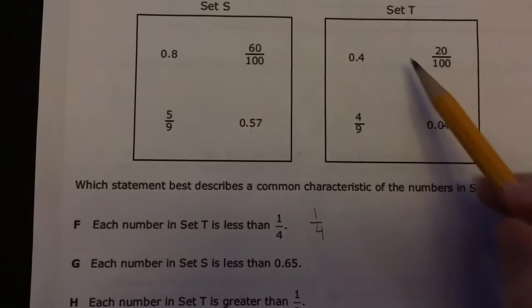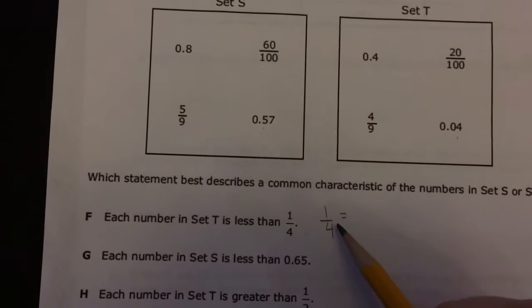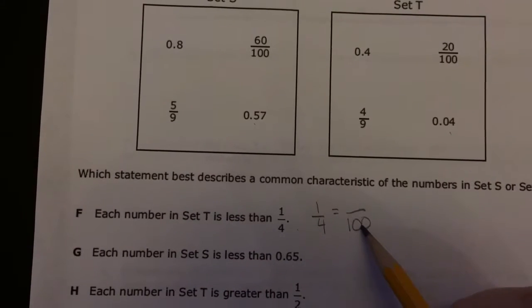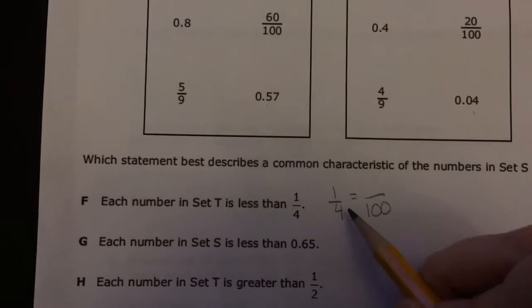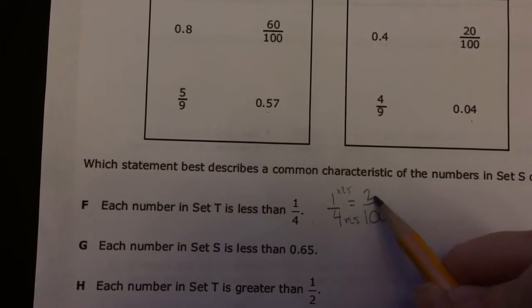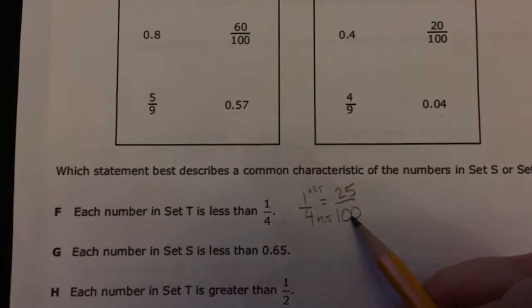Let's take 1/4 and make it into a fraction with a denominator of 100. 4 times 25 is going to give me 100, so 1 times 25 is 25. So 1/4 is equal to 25/100.